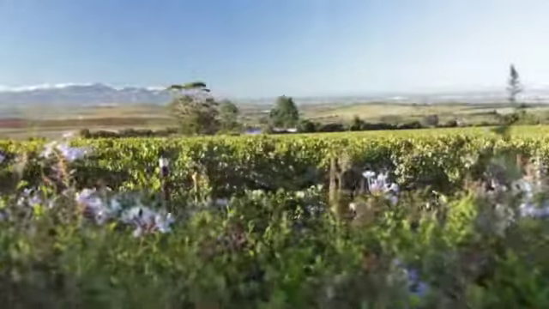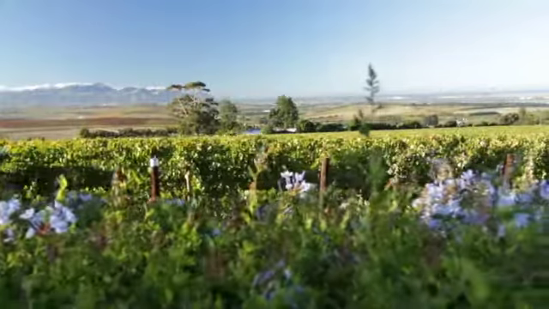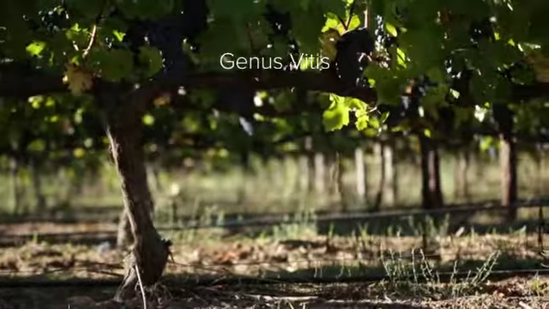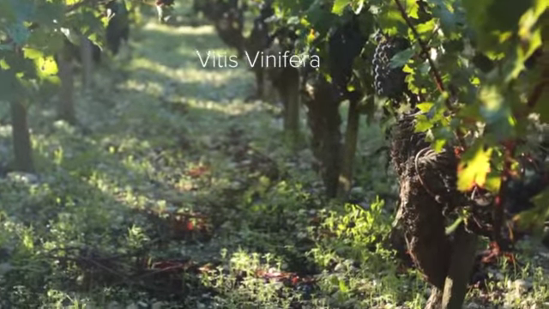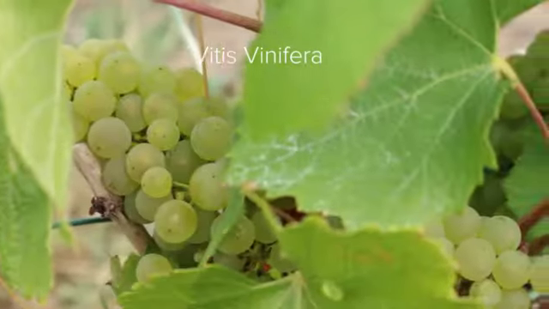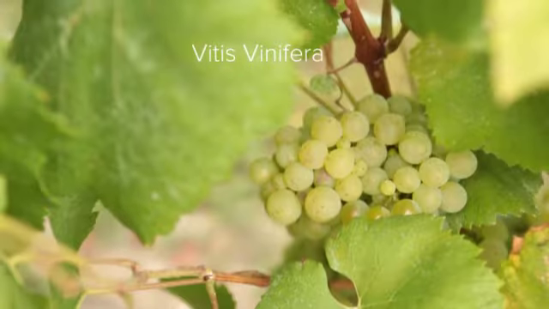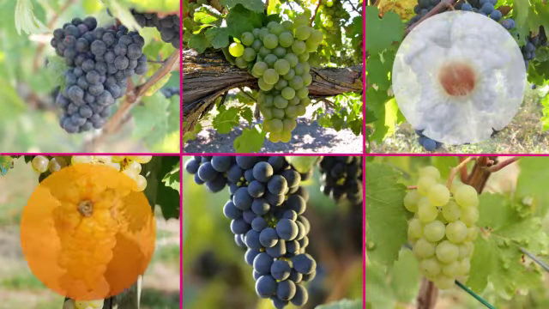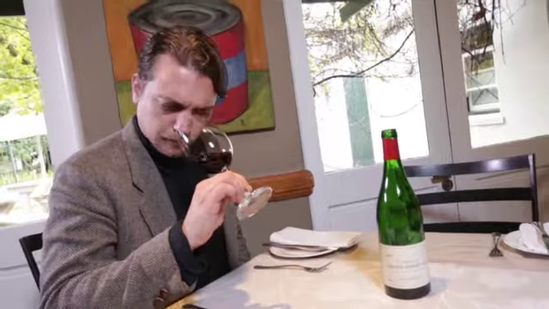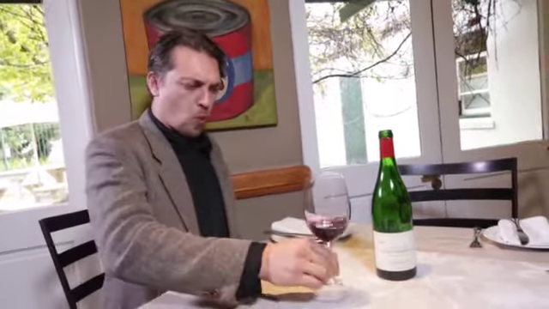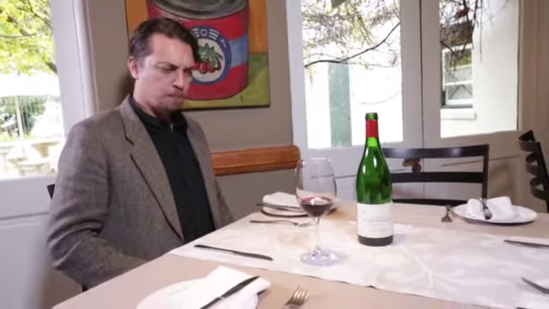Let's stop for a second and look back at what we have learned in this lesson. We have learned that all vines fall under the genus Vitis, and the species of Vitis we are concerned with is Vitis vinifera. All the different grape varieties that are used to make wine come from this species. We now also understand that these different varieties have their own characteristics, and by learning about these different characteristics, we can better know what we are tasting and serving.